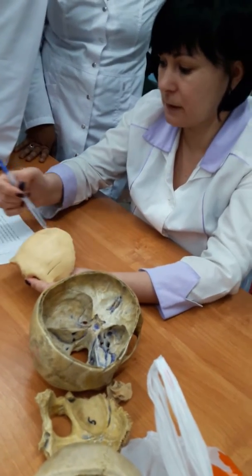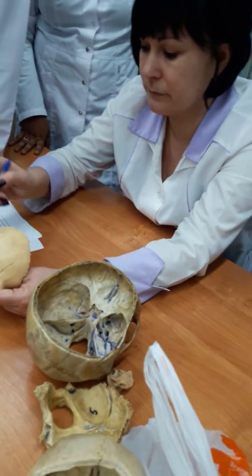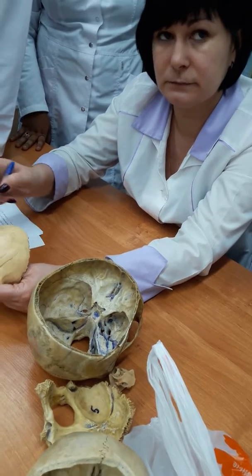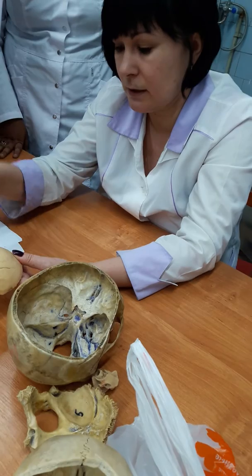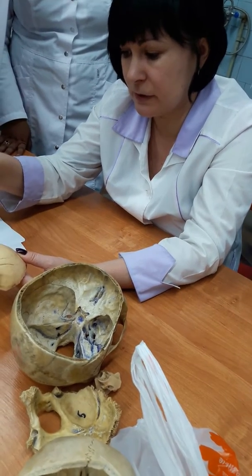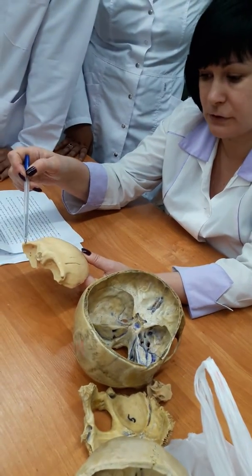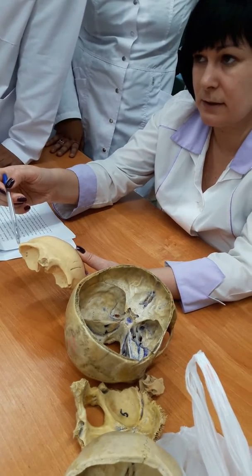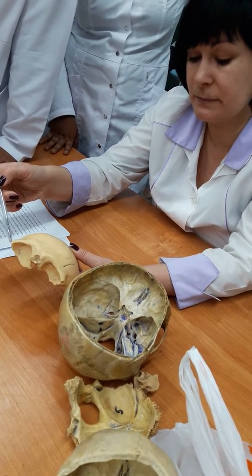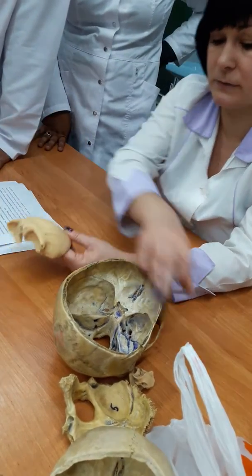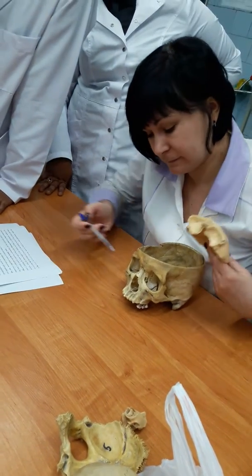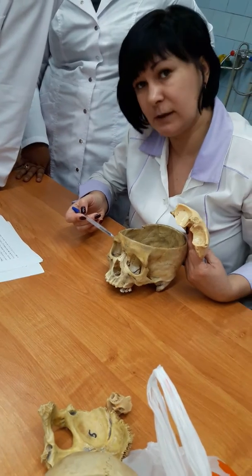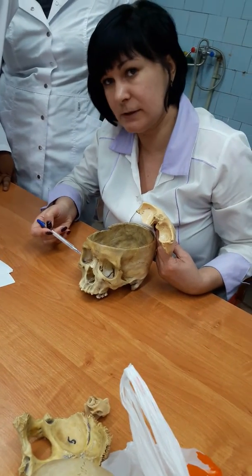On the frontal squama, there are two frontal tubers. Also, you can see the supraorbital margin. This is the processus zygomaticus, toward the os zygomaticus.